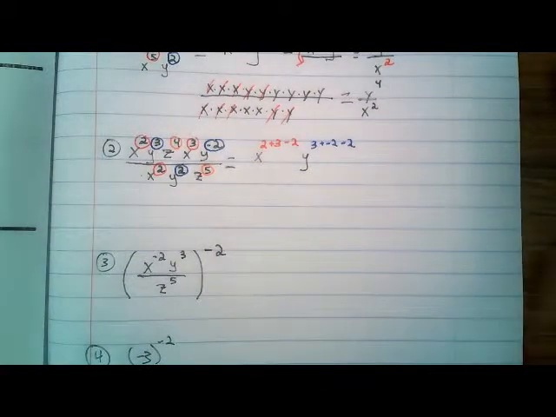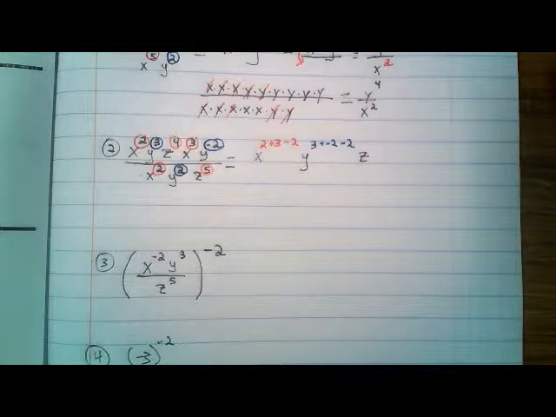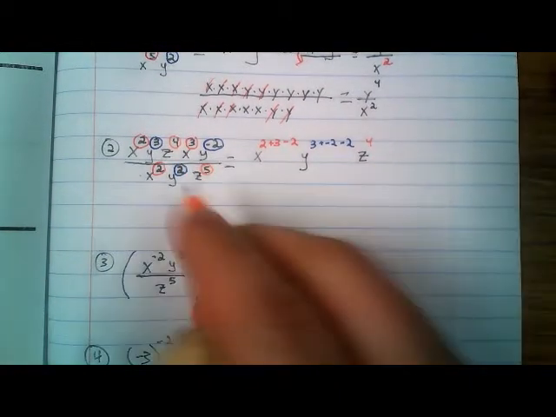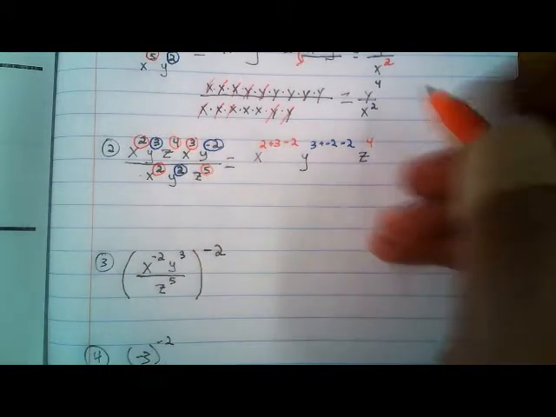It's hard to distinguish a little bit between the red and the orange, but that's z, right? And I've got 4 in the numerator, so 4. Nothing else to add together here, right? So it's 4 and then minus 5.